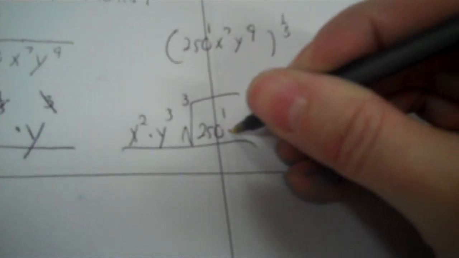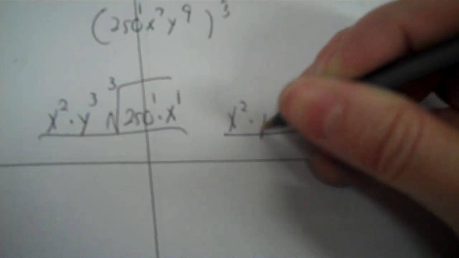Okay. So I still got fractions, both with a 3. So I make a cubed root. And I have 250 to the first and x to the first. Okay, line 3, carry everything over, but you got to simplify the radical with 250. That's what that says. Carry over, but simplify inside. So x second times y to the 3rd, radical 3.